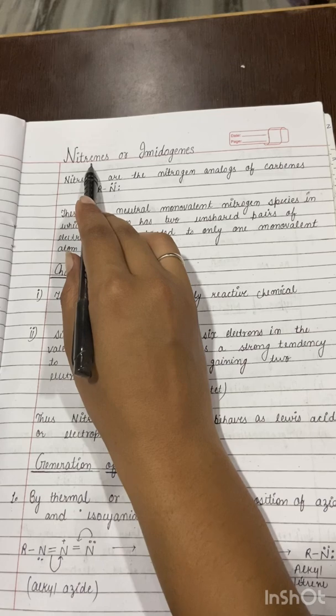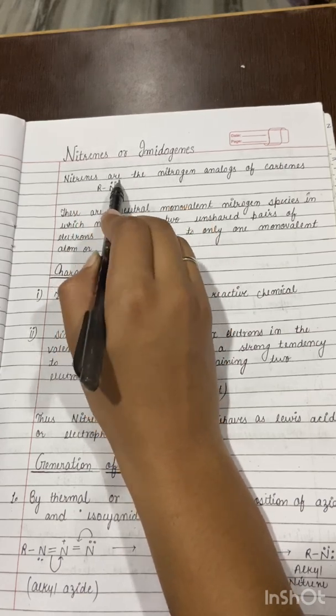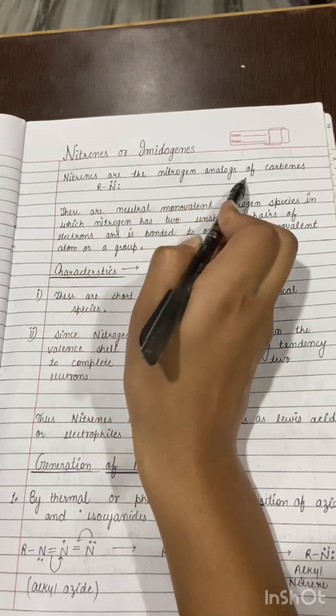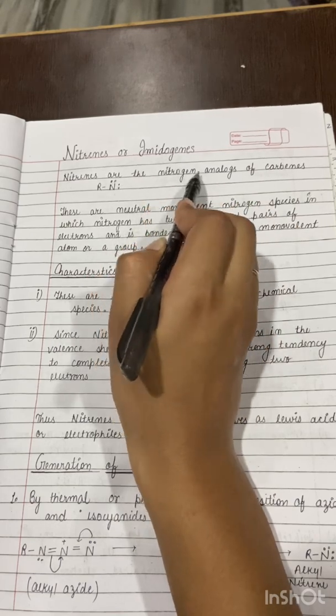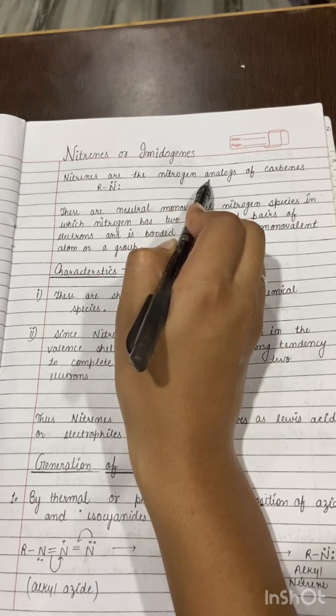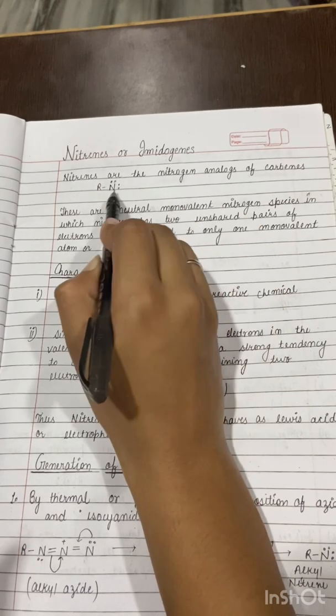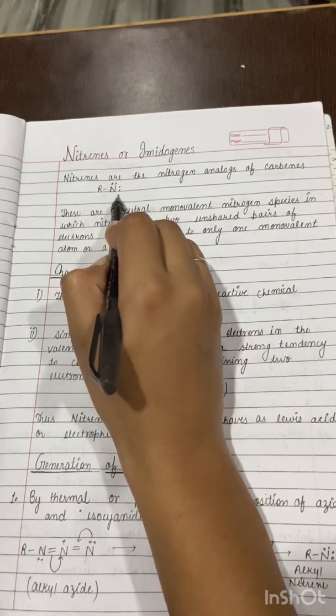Today's topic is nitrenes or amidogens. Nitrenes are the nitrogen analogues of carbenes. Analogues means similar to the carbene, or we can say comparable to carbenes. This is a representation of nitrenes.